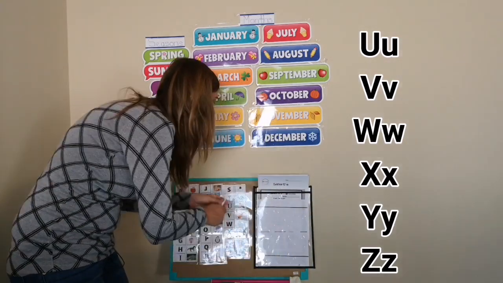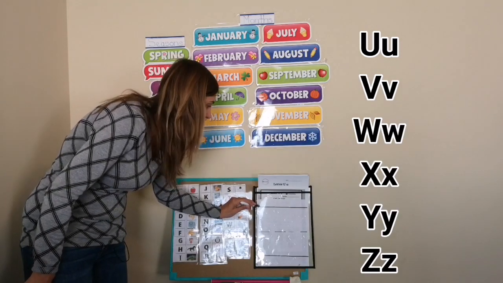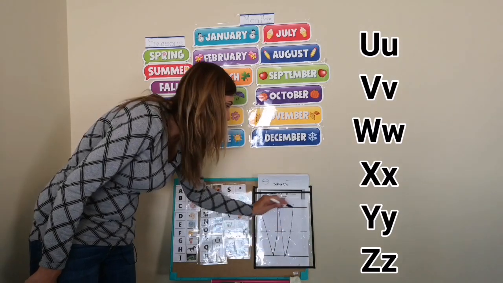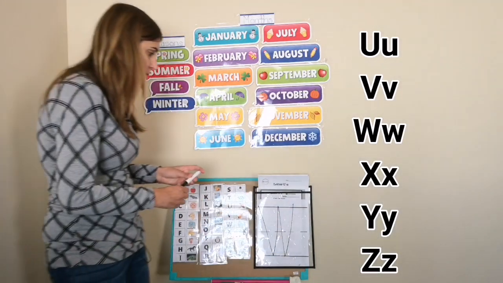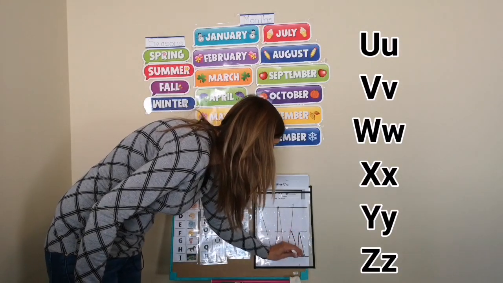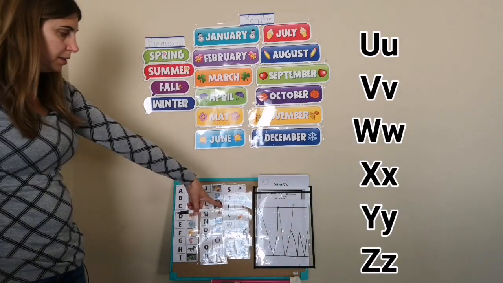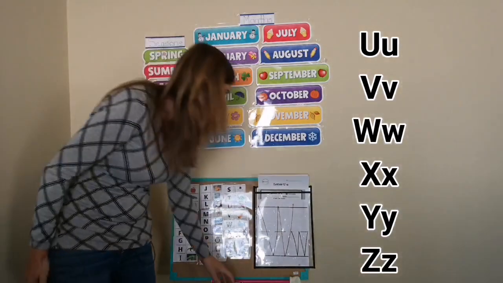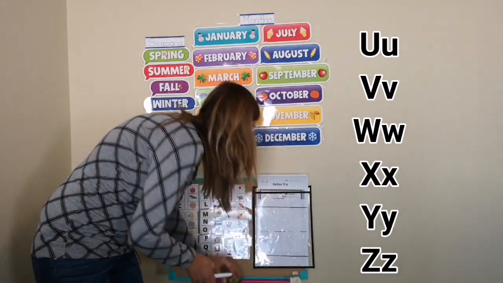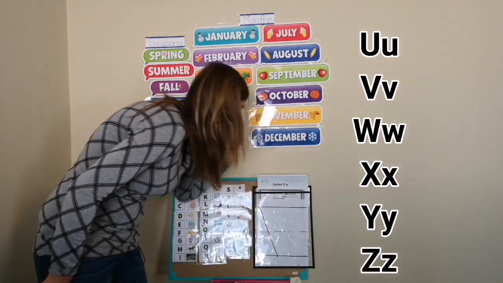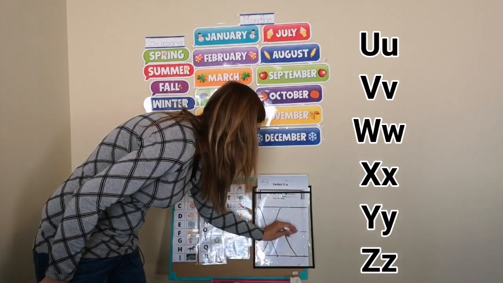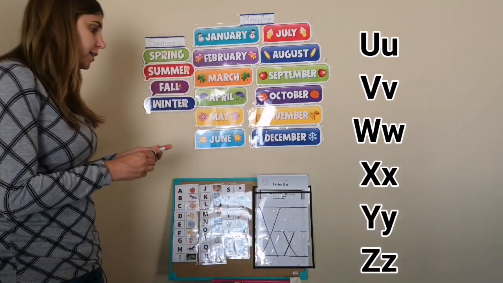Now our W, our uppercase W goes at the top of the line, down, back to the top of the line, down, back to the top of the line. W. Lowercase w, middle line, back to the middle line, down, back to the middle line. W. And X. Diagonal, lift my pen. Diagonal, lift my pen. Diagonal from the middle line, diagonal from the middle line. X.